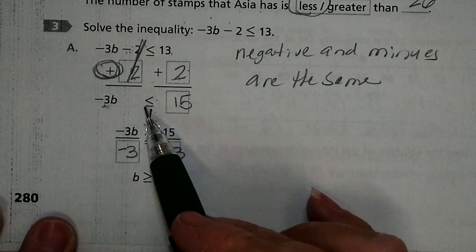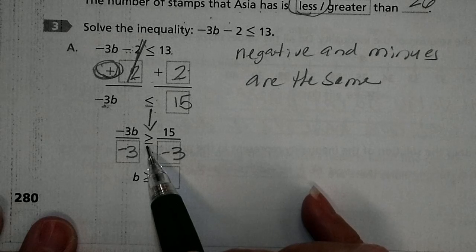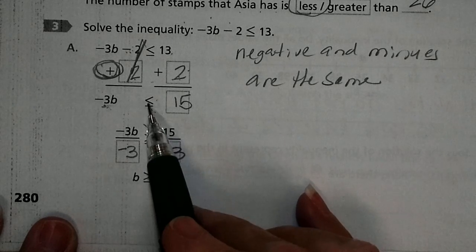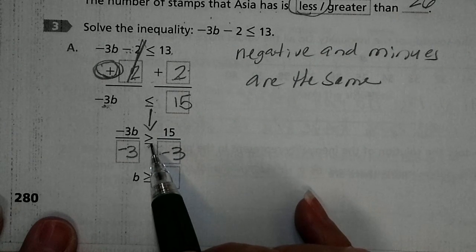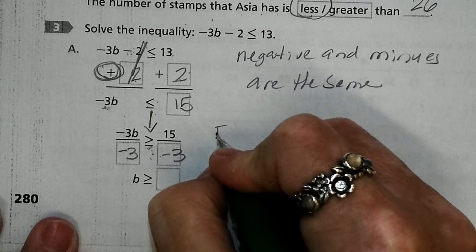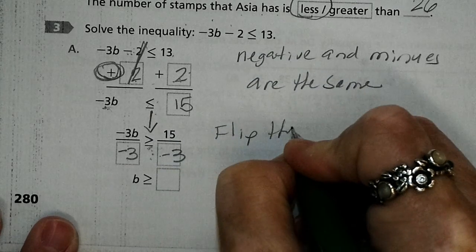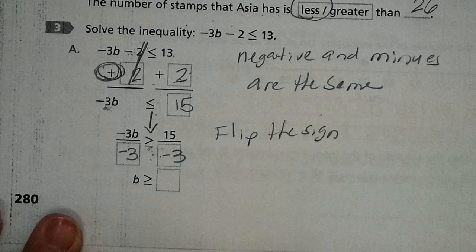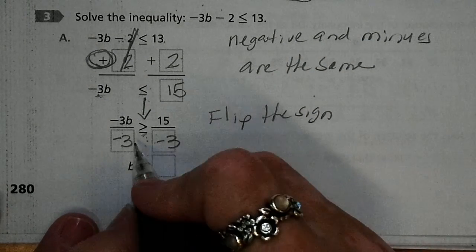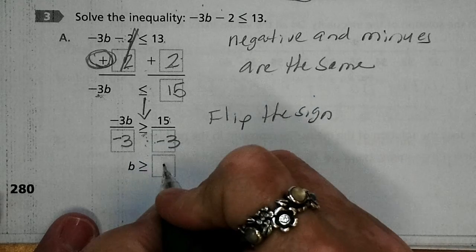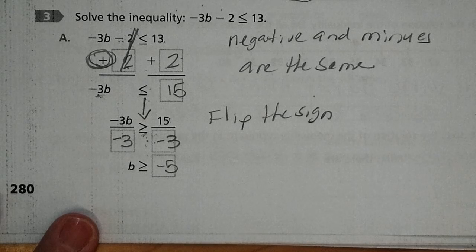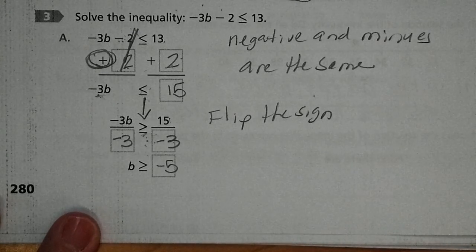What did I say we do? You want to turn it the other way? Yeah, so we flip it, right? Flip the sign. Thank you, Jacoby. We flip it. So now 15 divided by -3 is -5. So B is greater than -5.